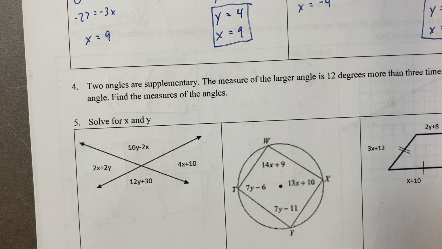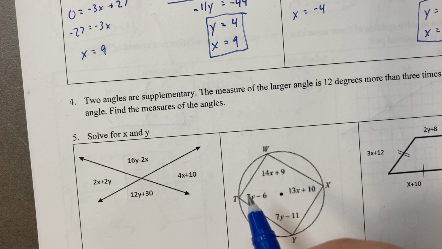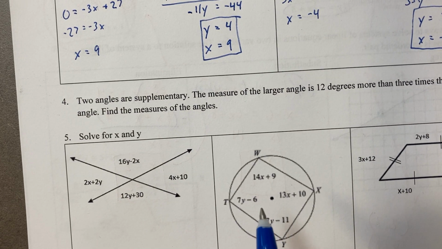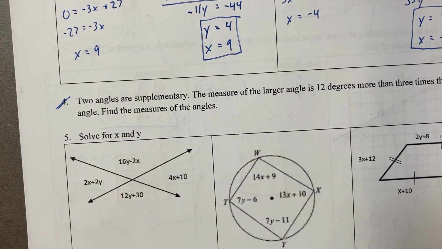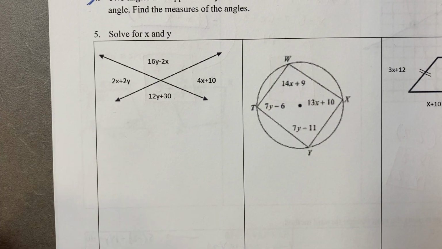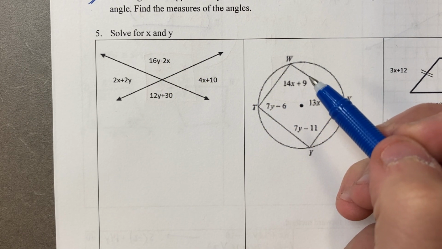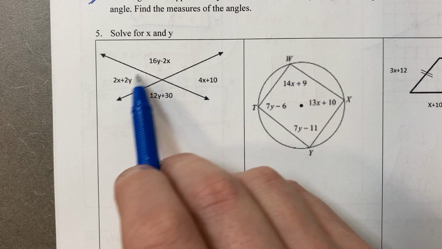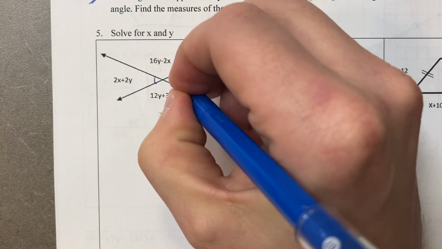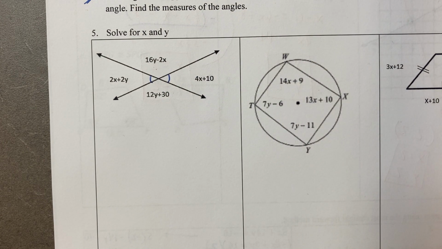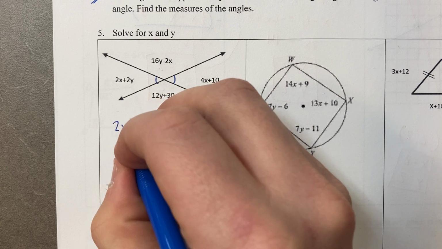All right, number 4. Obviously, not enough room here. We'll skip number 4, okay? We don't have enough room to do that on there. Let's go down to number 5. Solve for x and y. Okay, I need some equations in this picture, and they all have x's and y's in them. Bummer. Okay, so that means I'm going to use my vertical angles. This is one of many ways to do this problem. I'm going to use my vertical angles and set up an equation.